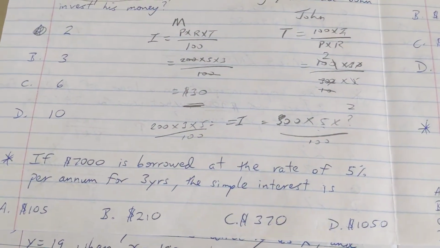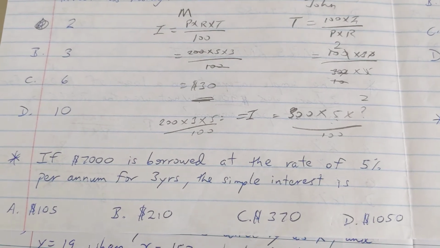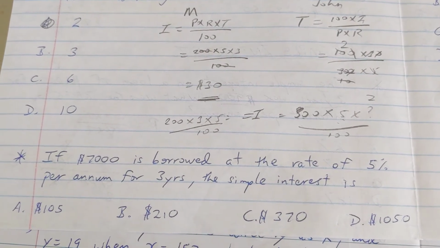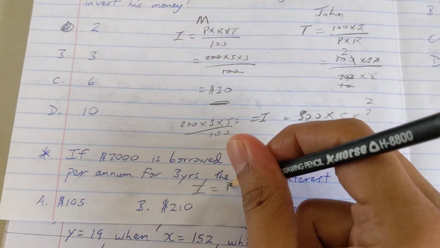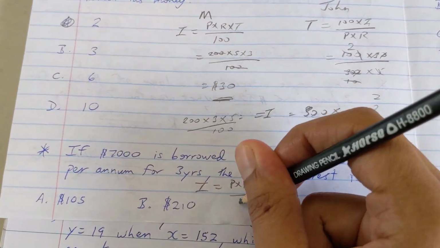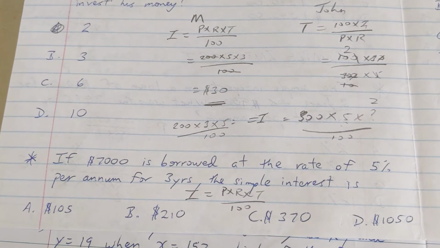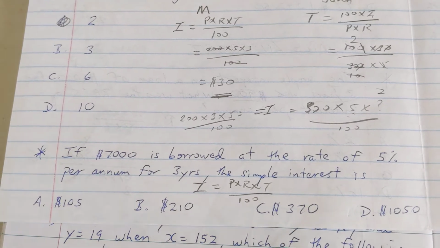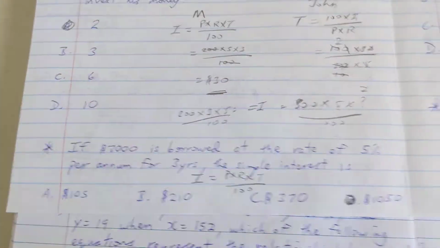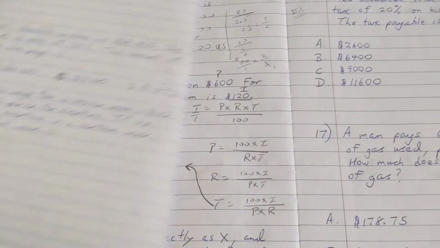And last one, sometimes they could just ask for the obvious simple interest itself. If 7,000 is borrowed at a rate of 5% per annum for 3 years, what is the simple interest? And again, the formula for simple interest is principal by rate by time over 100, which is the main formula I have. And for any other piece that they're asking for, principal, rate or time, you just use the respective formula. When you work out this one, 1,050. So that's it for simple interest there.